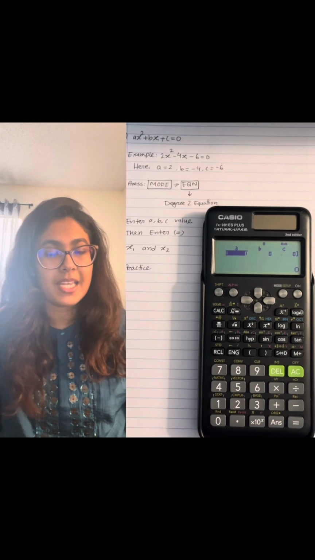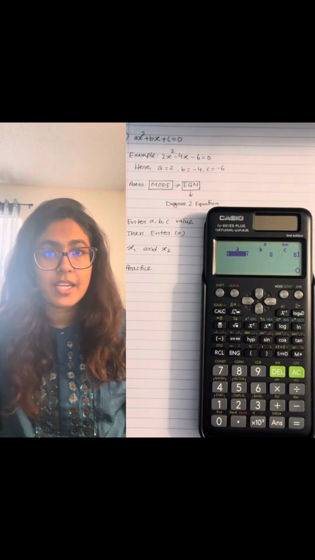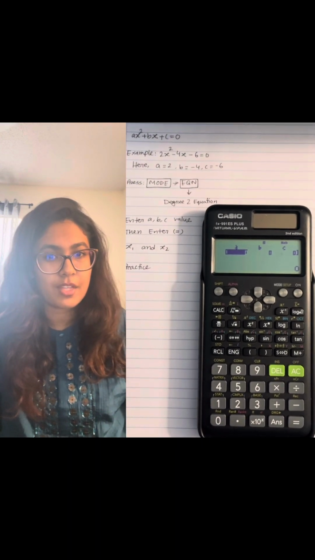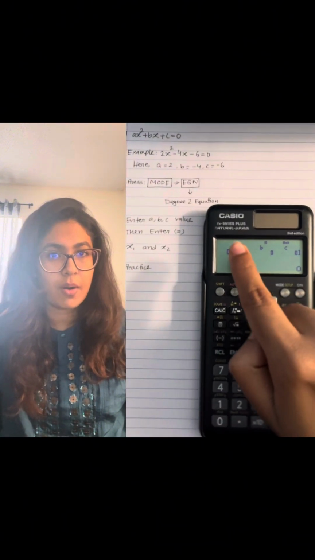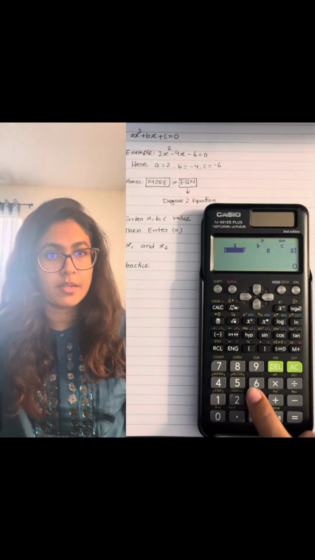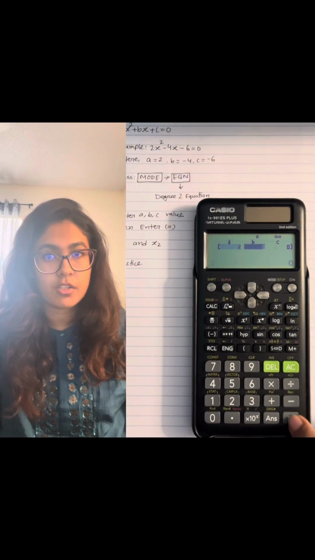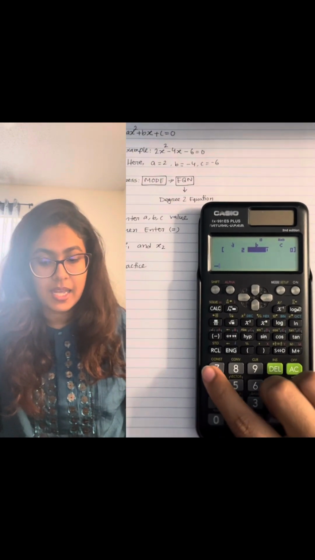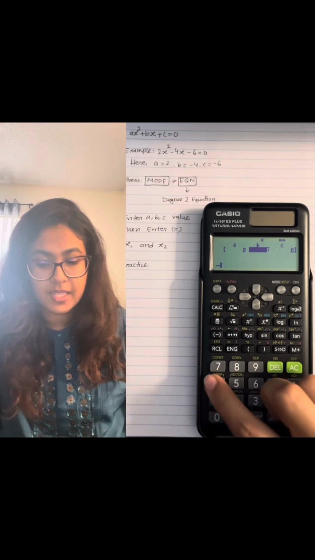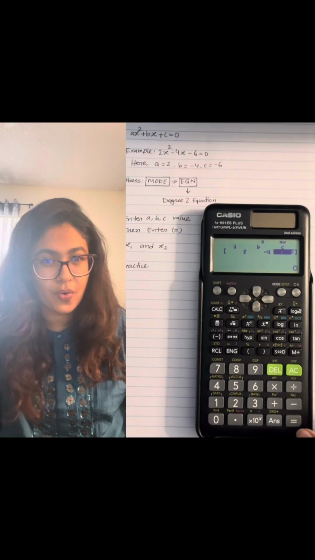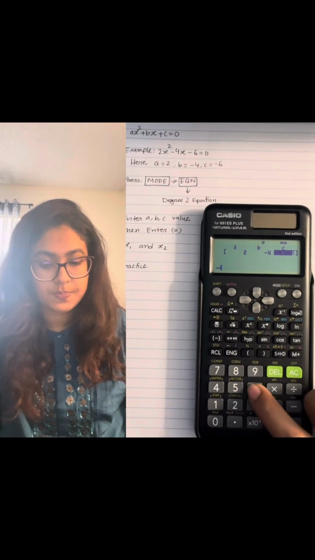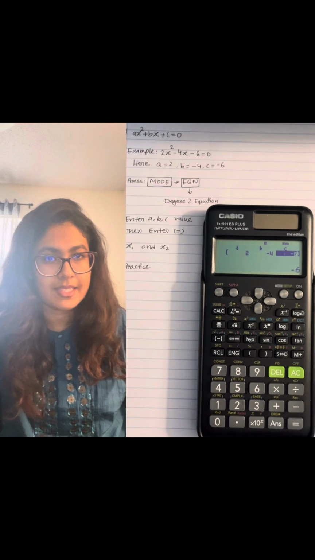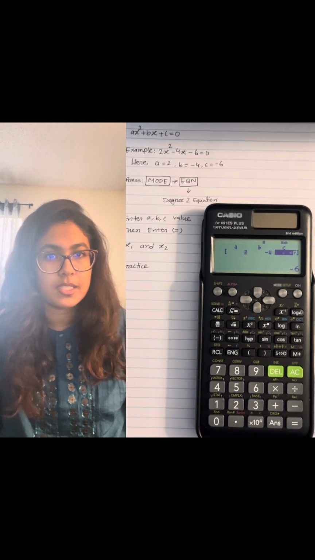Step 3 will be to enter the coefficients. Carefully input all the values of a, b, c that we found from step 1. On the calculator, type a equals 2 and press equal. Then type b equals minus 4, then press equal. Then c equals minus 6 and then press equal.